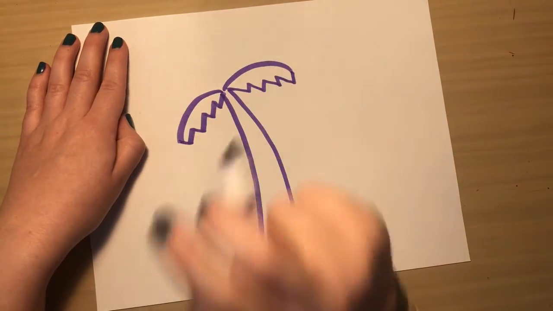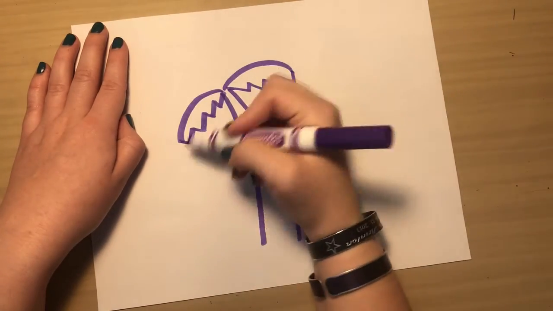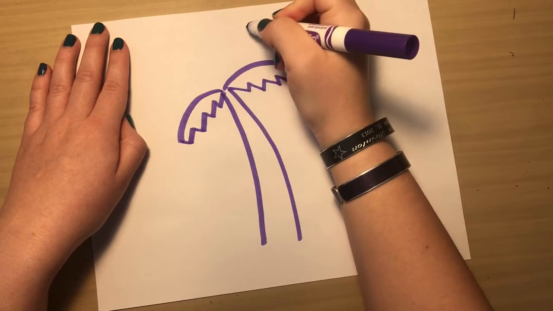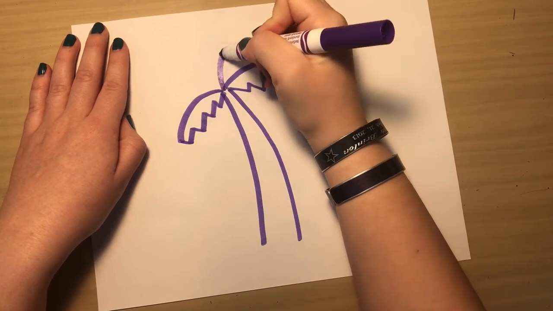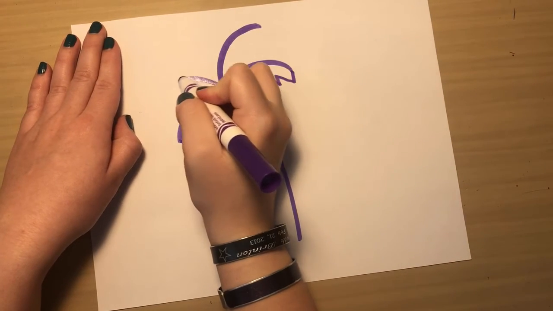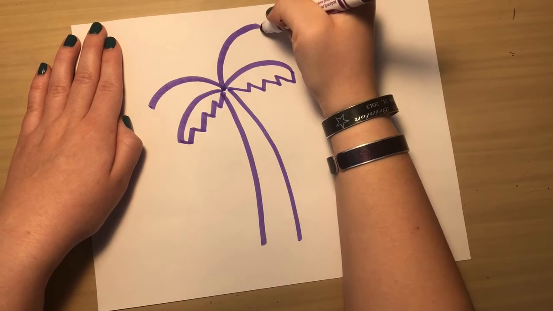Now this leaf part we're going to be redoing to add some more leaves to it. Right now it's pretty plain. We need lots more leaves. So I'm going to draw some more curves going up and out. Curve. And the other way. Curve. And we've got to zigzag it back into the middle.